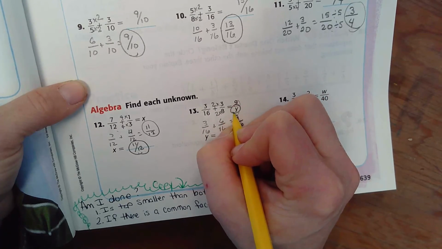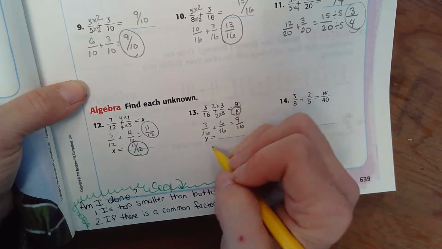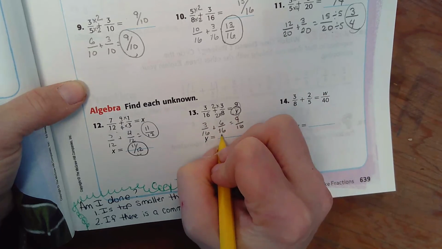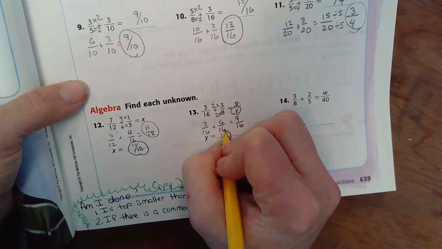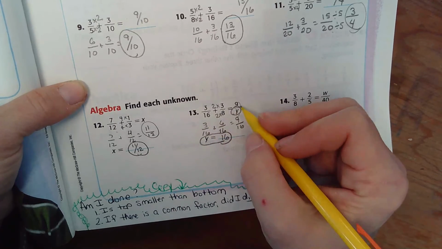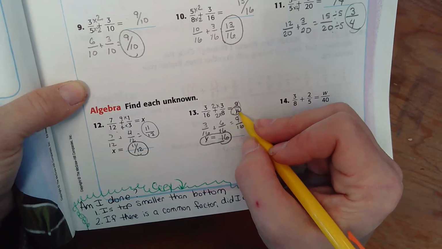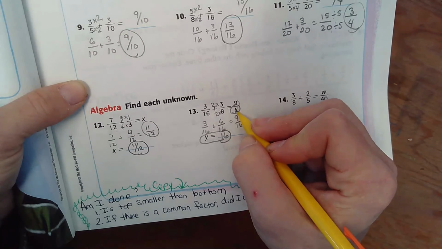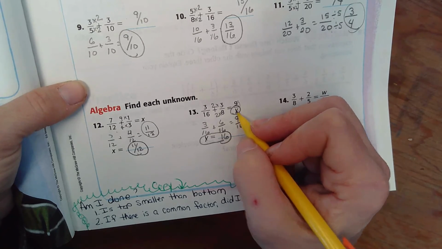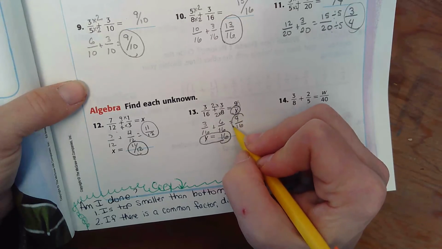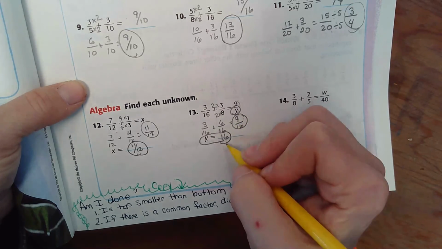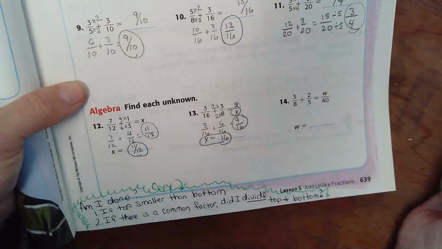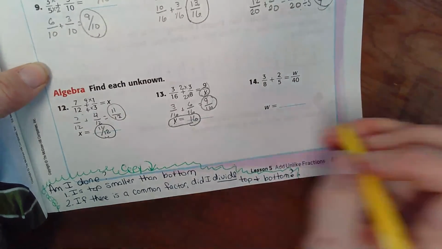So the only thing that I write on the line next to y equals 16. Y does not equal 9/16. The y here, they only want to know what you substitute as the denominator. So that's a little bit tricky. This is the answer to the addition, but 16 is the answer to the unknown.